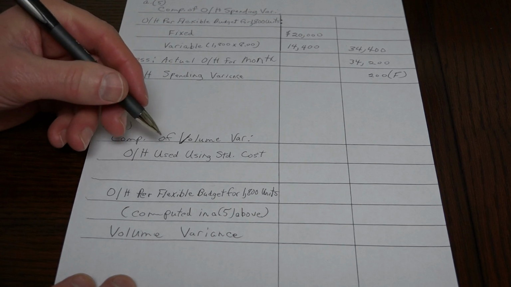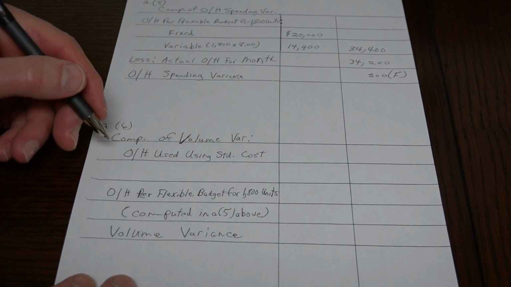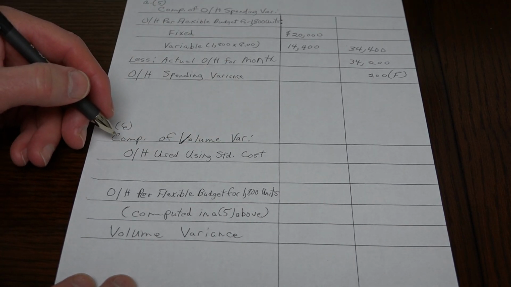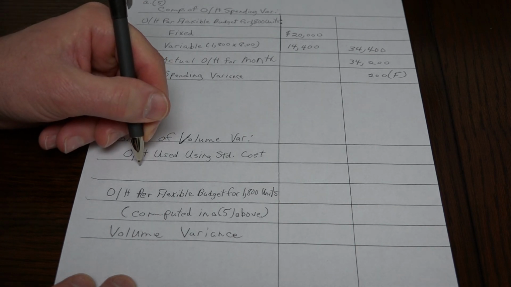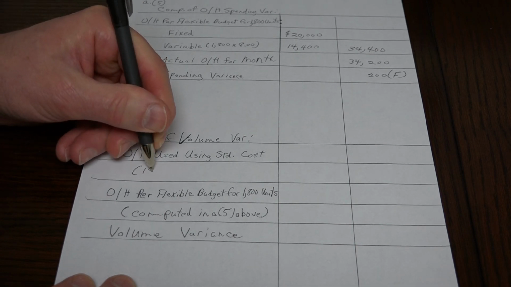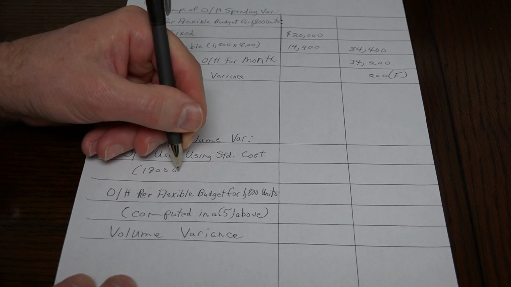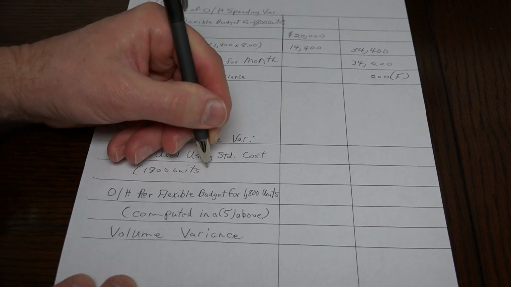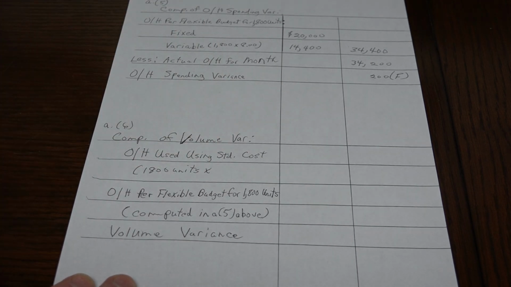Overhead used using standard costs, that is 1,800 units times what? Well, it's the fixed cost per unit plus the variable cost per unit.